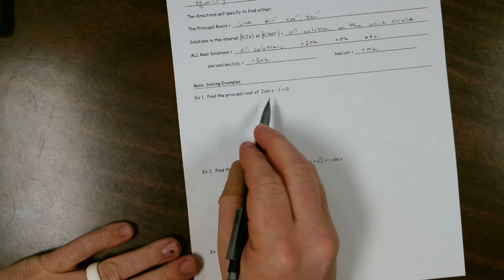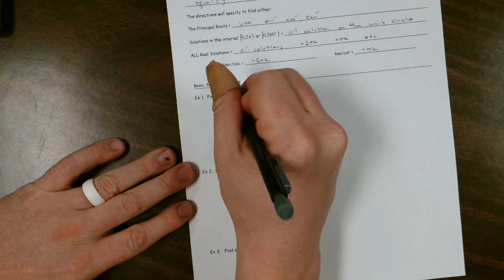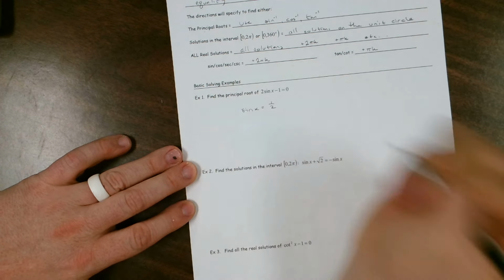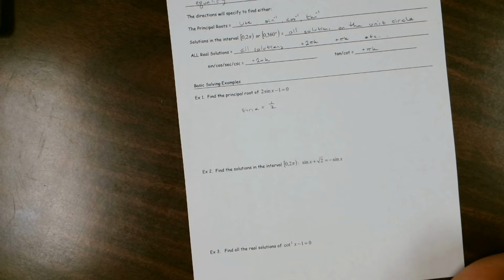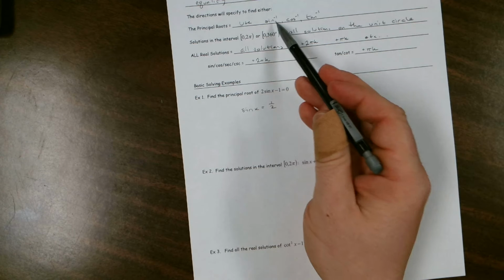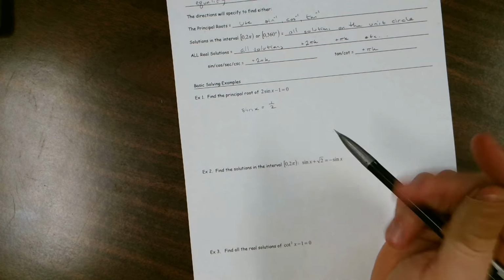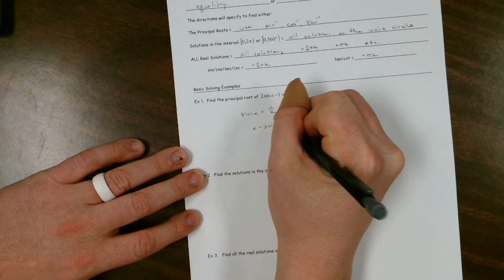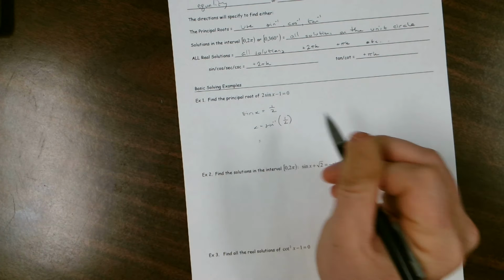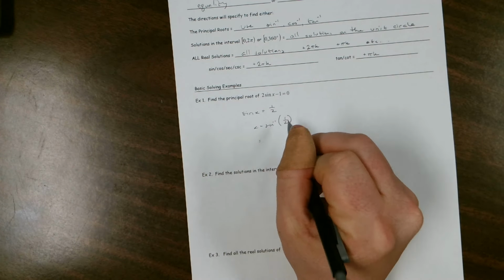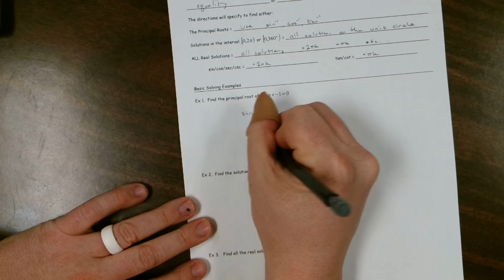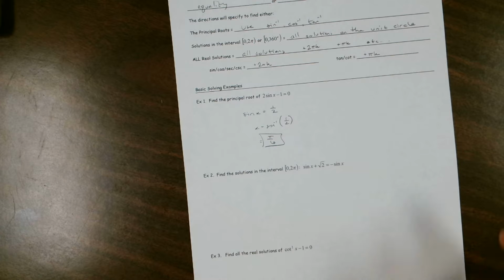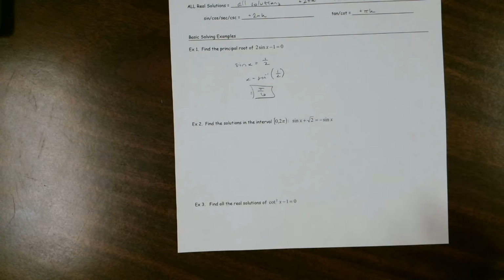We're being asked to find the principal root of 2 sine of x minus 1 equals 0. So we can add 1, divide by 2, and we get where is sine of x equal to 1/2. The principal root means using arcsine. So we'll take the arcsine of 1/2, and what angles have a sine value of 1/2 in quadrants 1 or 4? That's going to be pi over 6. Super simple. You're going to want your unit circle for all of these, or most of these.